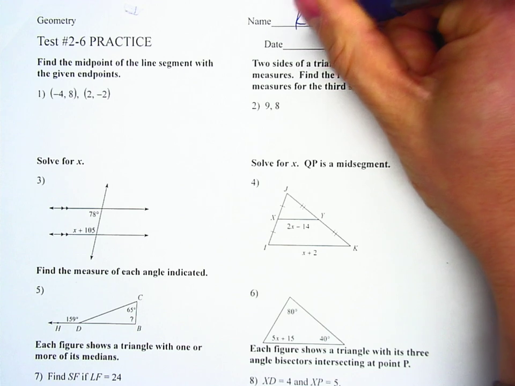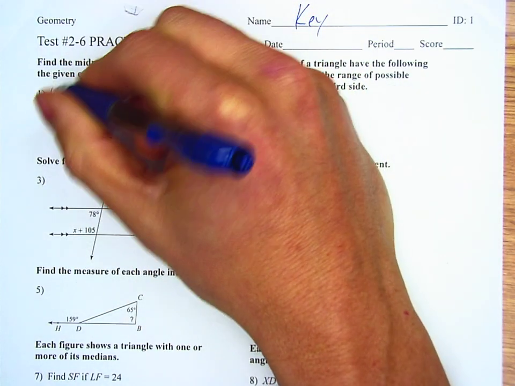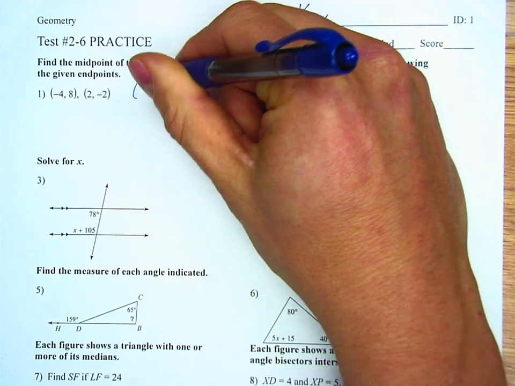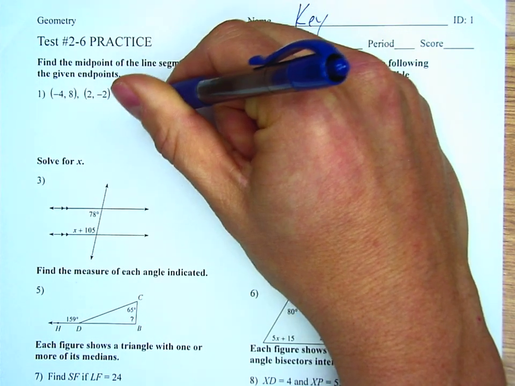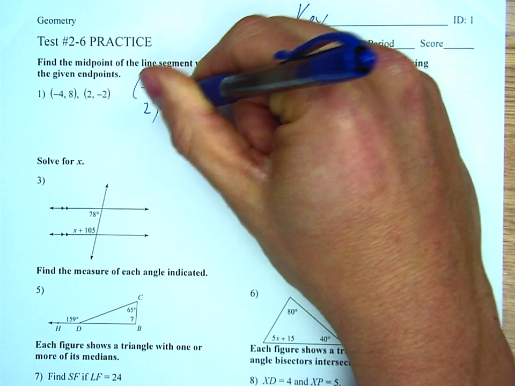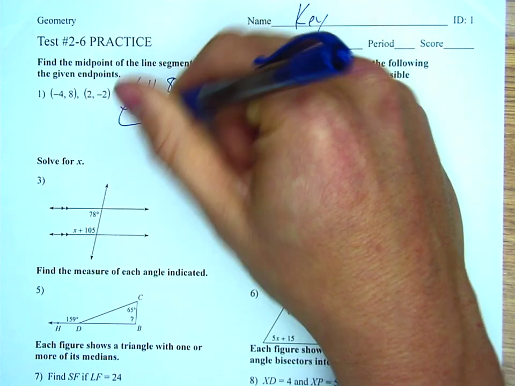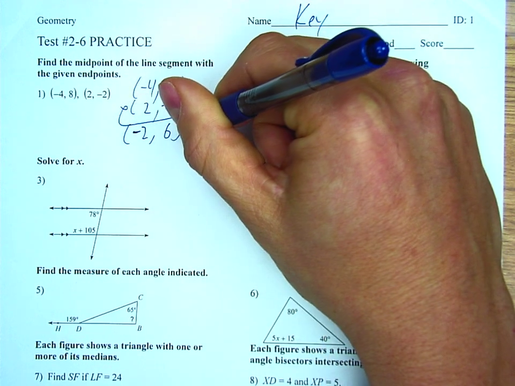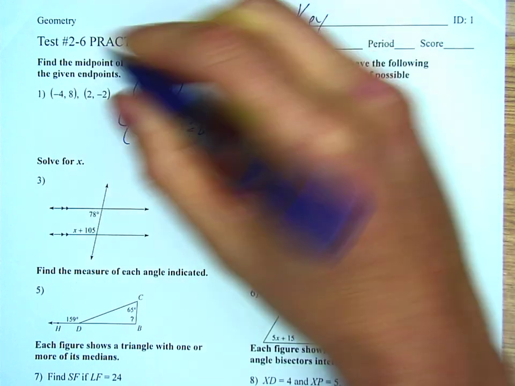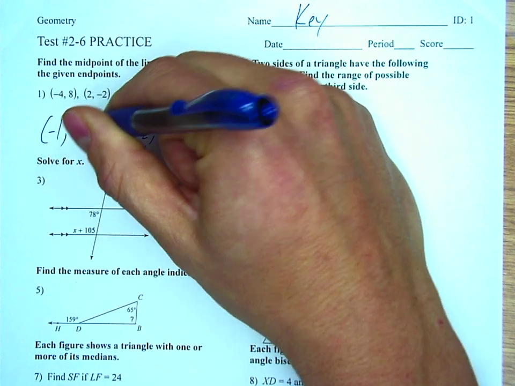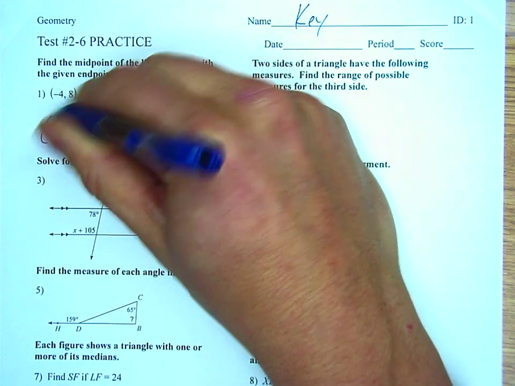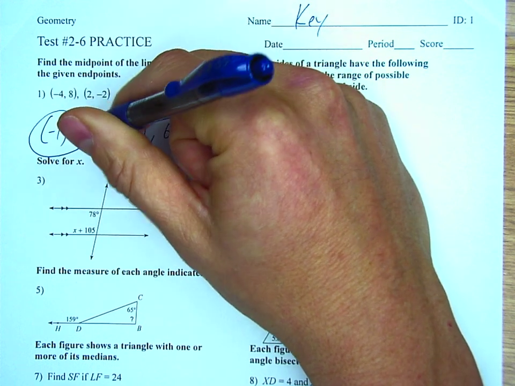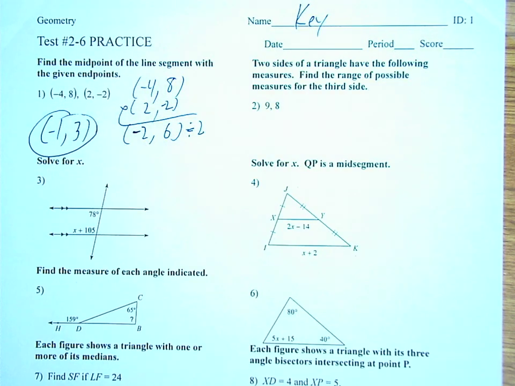Let's begin. Question 1, find the midpoint. Again, to find the midpoint, we add our 2 points together and divide it in half. So we got negative 4 and 8 added to positive 2, negative 2. That's going to yield negative 2, comma 6. Then I divide these by 2. So my midpoint is at negative 1, comma 3. Or another way to look at this is to say negative 1 is halfway between negative 4 and 2, and 3 is halfway between 8 and negative 2.